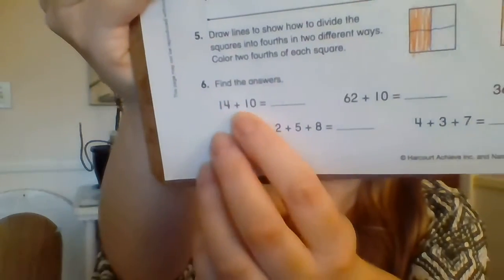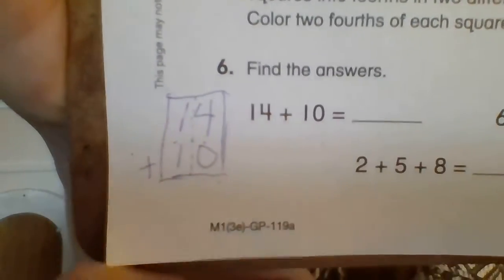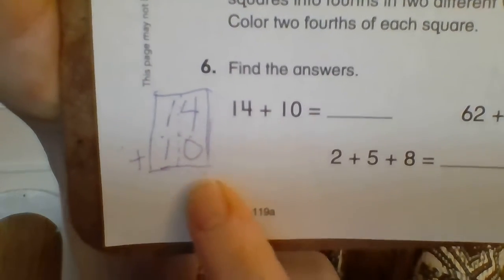Okay? If you look at this first one, it's 14 and 10. I'm going to draw next to it what it looked like when we did the dimes and pennies. You do not need to draw this on your worksheet. I am just doing this so that you guys can see how this is the same thing. All right. So hopefully you can see what I've done there. So we have our tens place and our ones place.